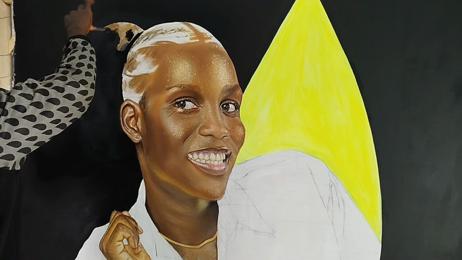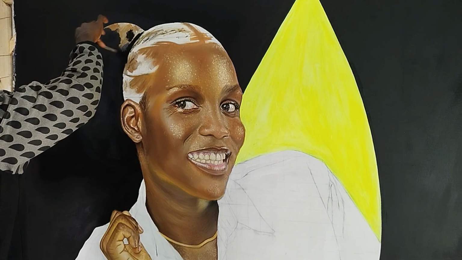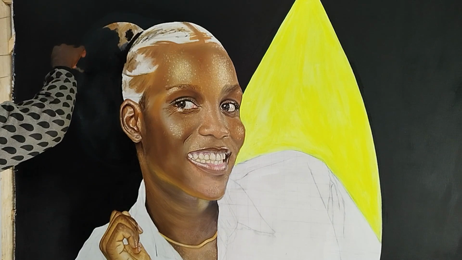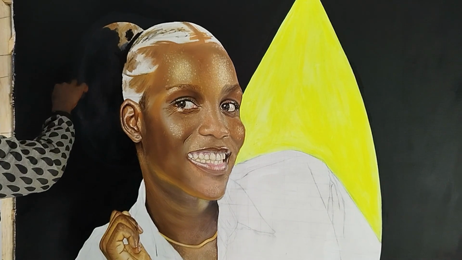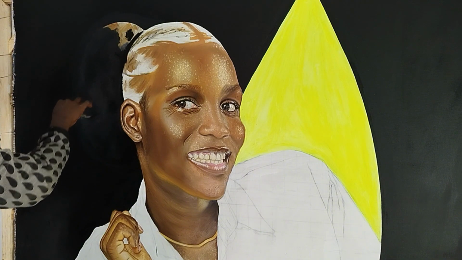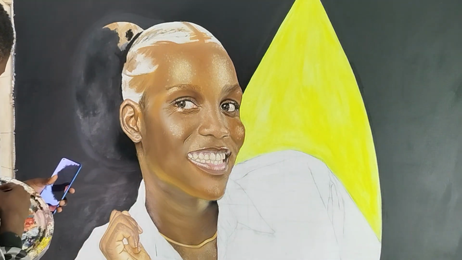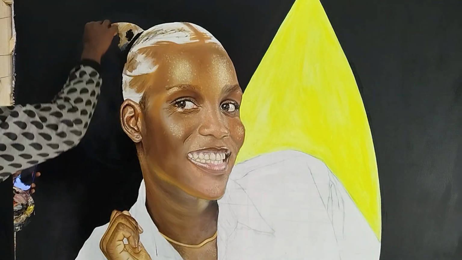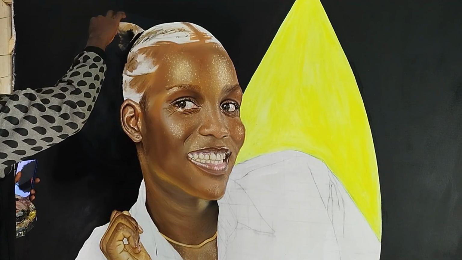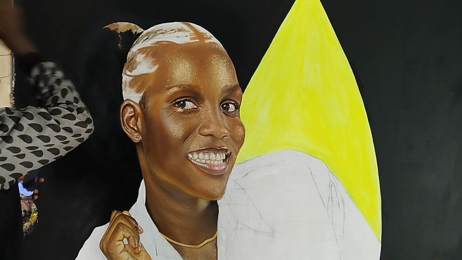Please don't make this light part too light, because once we start adding all of our hair strands, it's still going to affect those shades and it's definitely going to go lighter. So just try to keep it slightly close to the black, because it's going to serve as a background layer for the hair strands.